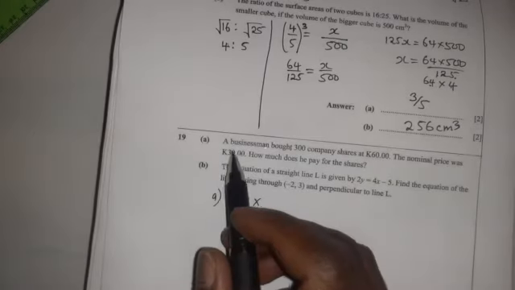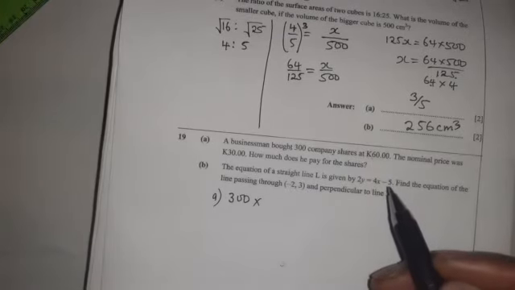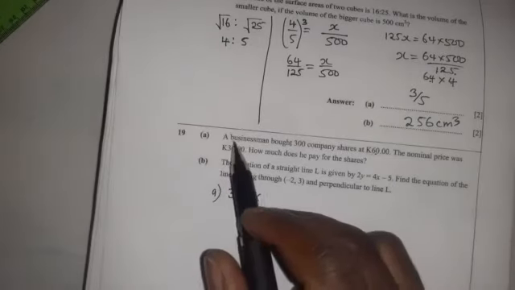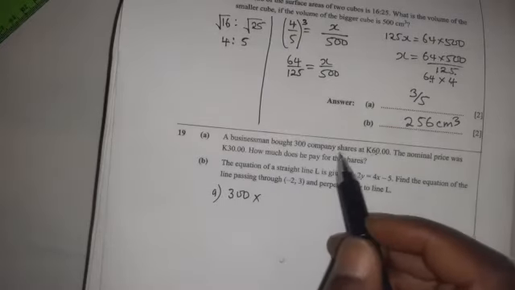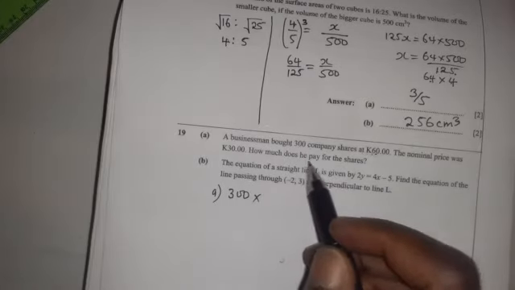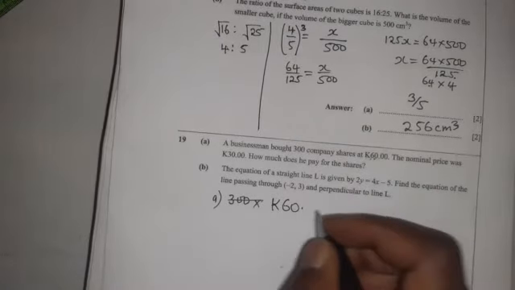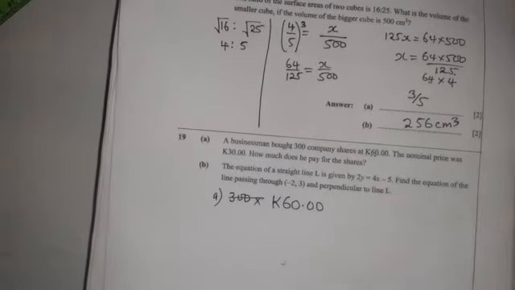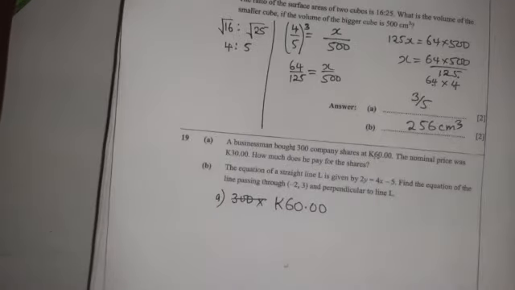So this question reads, a businessman bought 300 company shares at 60 kwacha. So this is not the price for each share. As it reads here, a businessman bought 300 company shares. These 300 company shares were bought at 60 kwacha. So how much does he pay for them? If the question was as it is, then the amount is going to be the same 60 kwacha, unless the question was corrected. But as it is, we are told that these shares were bought at 60 kwacha, not as in each. So that is what is going to be our amount, unless the question had issues.